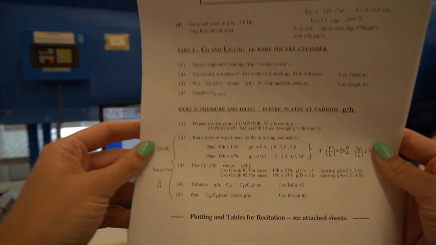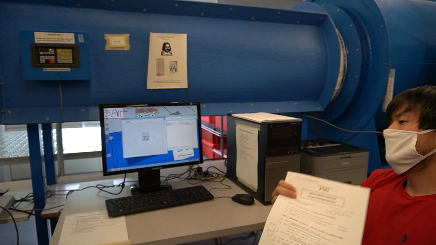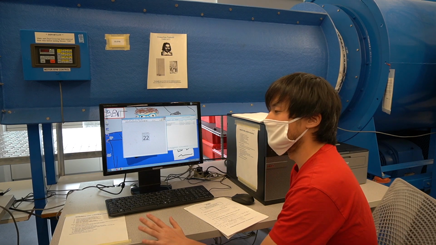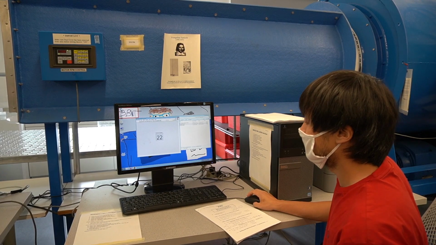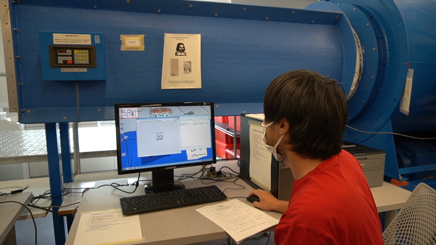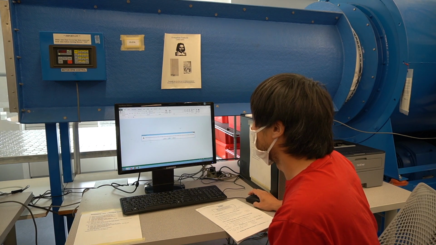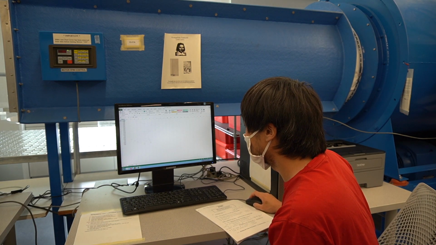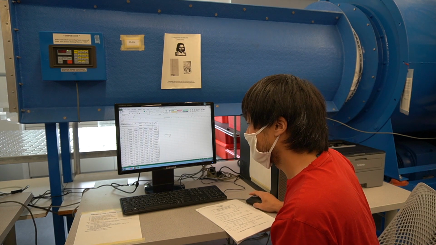Okay, what do we have to do? What has rack and pinion got to do this time? So we just finished collecting all of the data for the G over H of 0.5. So I'm going to continue following these instructions. It says to open the squared data Excel file. Great. I'm going to see what the drag coefficients look like. Yes, and leave this file open, and this one. Oh, very nice.